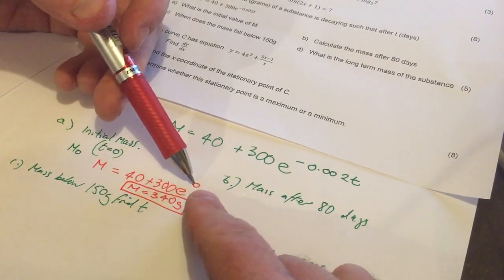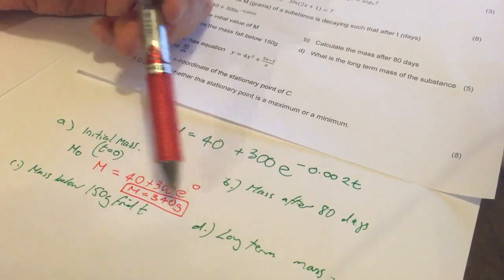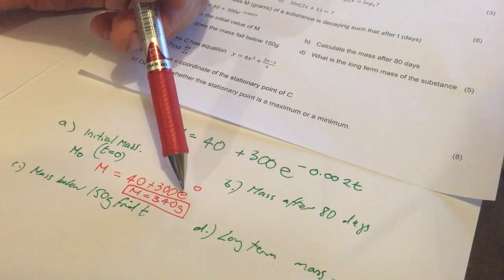Some of you mucked up putting 0 in and you got 0 for this, so you end up with 40. But it is 340 grams because e to the 0 is just 1.